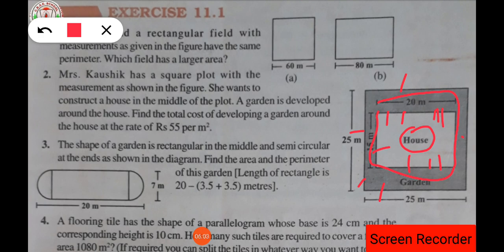Now the third one: the shape of a garden is a rectangle in the middle and semicircular at the ends, as shown in the figure. Find the area and the perimeter of this garden. So what is given here? Here a rectangular garden is given. This one is the rectangular garden, but the sides of the rectangular garden are in the form of a semicircle.